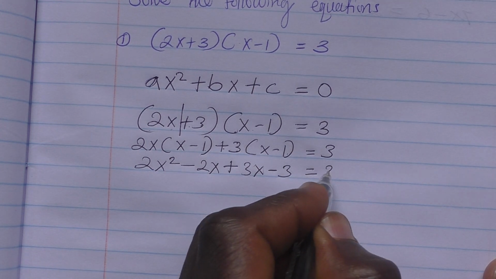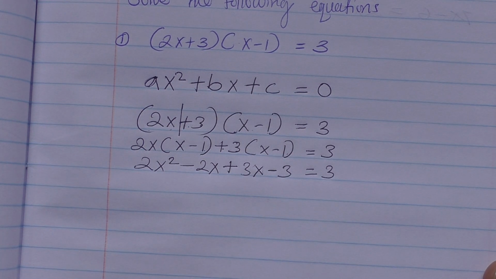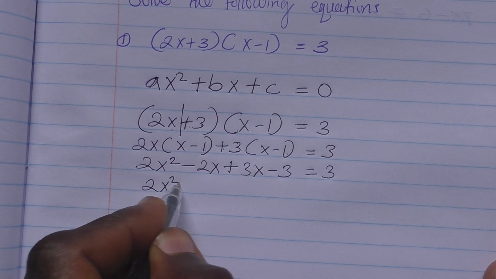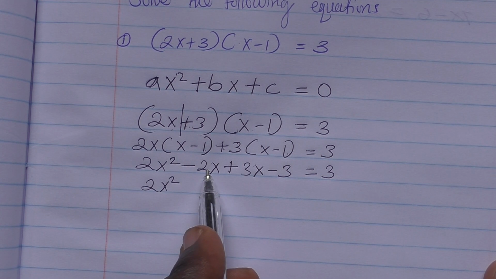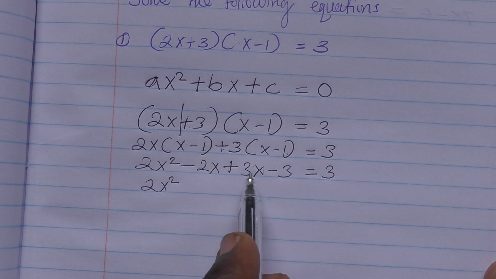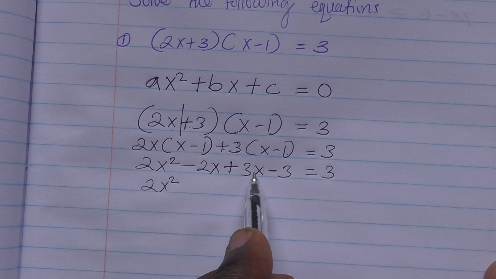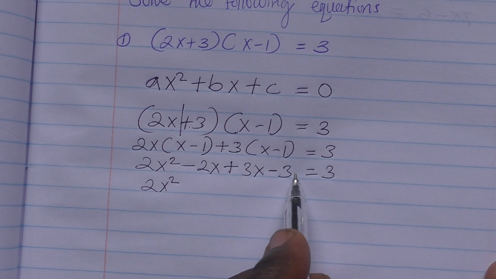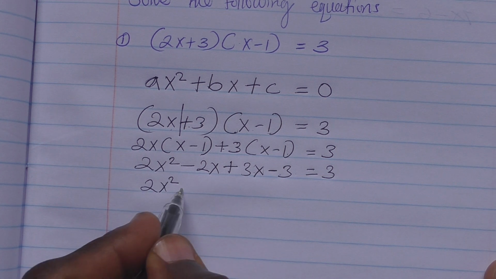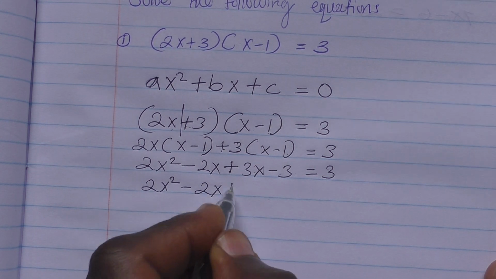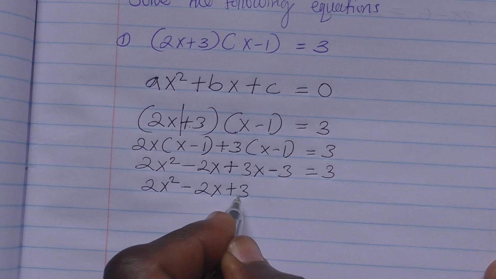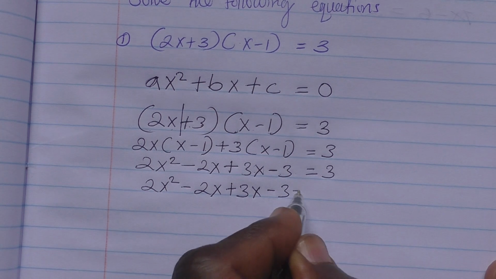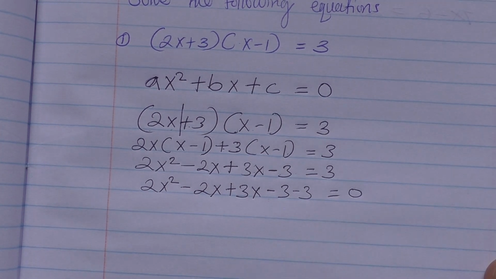Then this equals to 3. So we now simplify, that is 2x squared, we have negative 2x plus 3x minus 3. We take this one the other side, so that we get negative 2x plus 3x minus 3 minus 3 equals to 0.